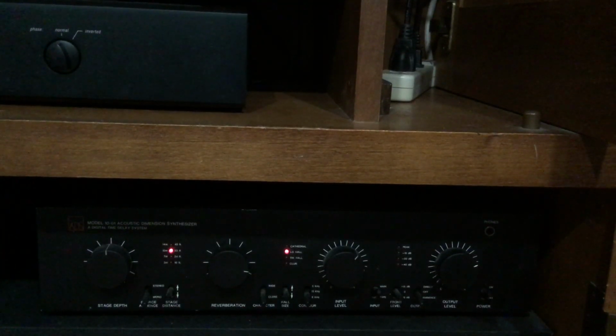Again, a model ADS 1001. Acoustic Dimension Synthesizer is the official product name. And a digital delay system. It has a digital mechanism that gave it that effect of timing differences and things. But anyway, it was great when it was working. I loved it. Used it all the time.